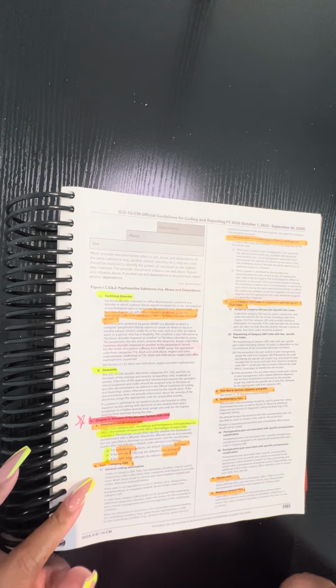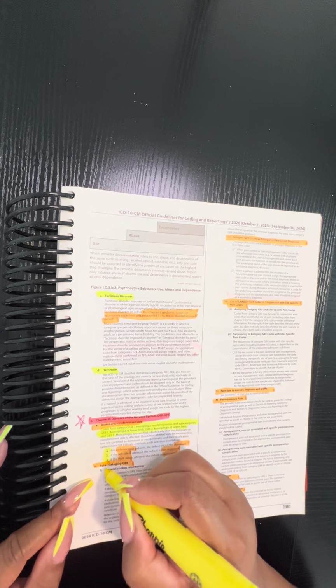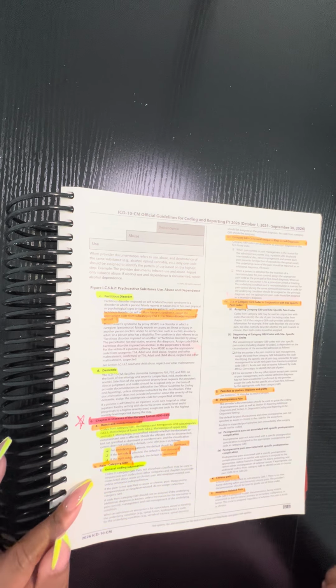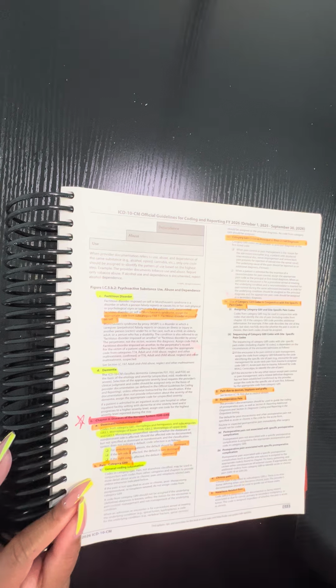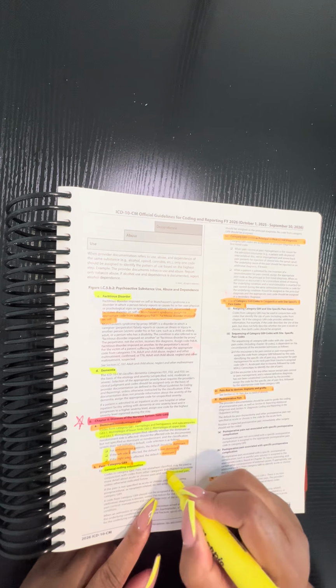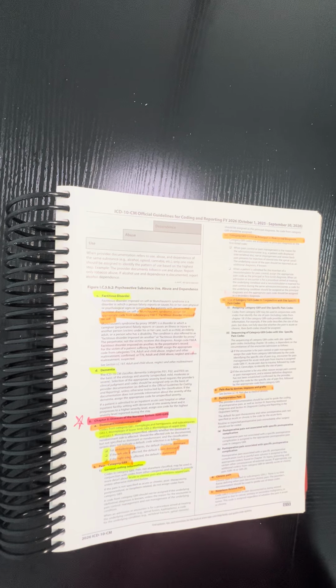For pain, this is your general coding information. Okay. And the general coding information is acute or chronic pain right here. That's what you want to make sure you highlight.